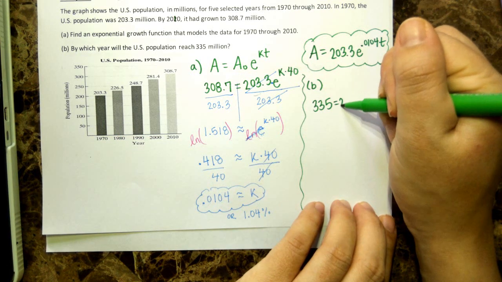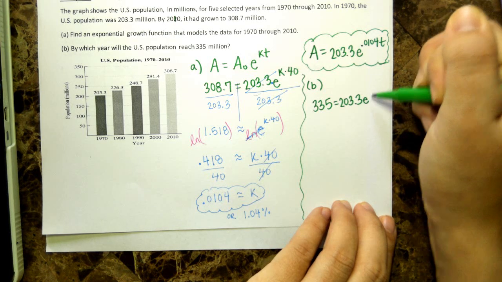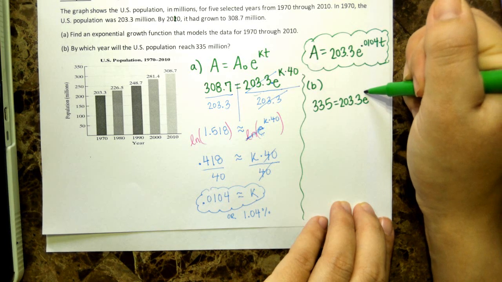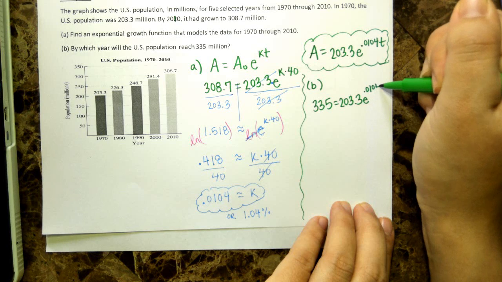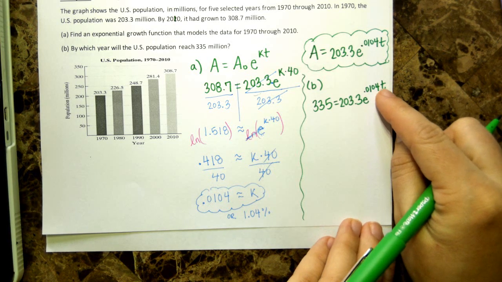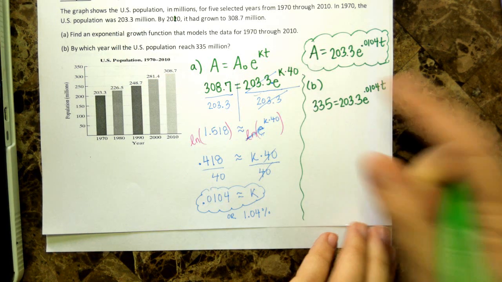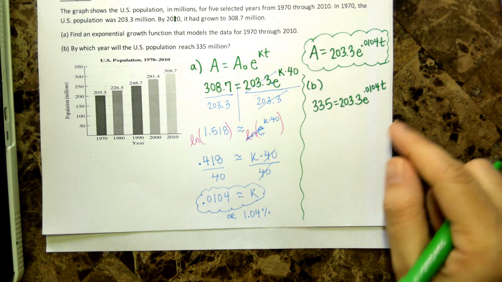Equals, everything else stays the same. The starting amount is still 203.3. E, the growth factor doesn't change. It's still 0.0104. And we don't know what t is. That's what we're trying to figure out. How much time, by what year, is this going to be our ending amount? Okay. So we have everything. All we have to do is solve for t.